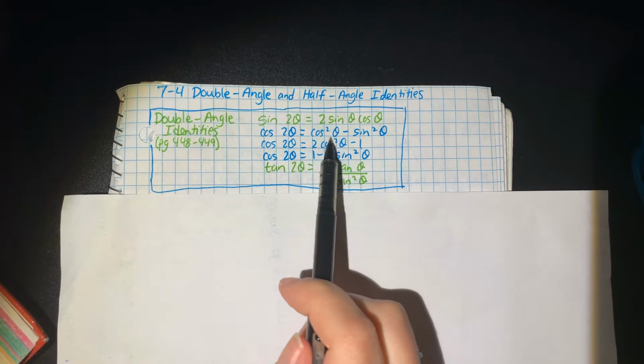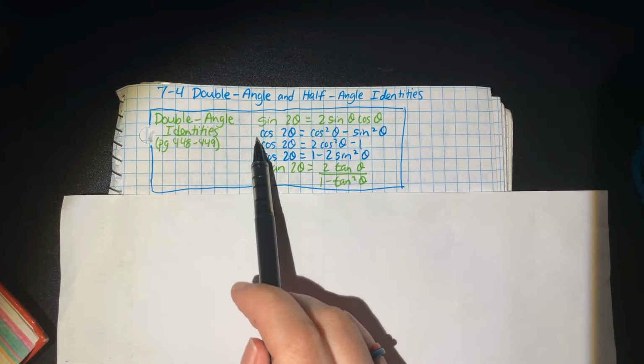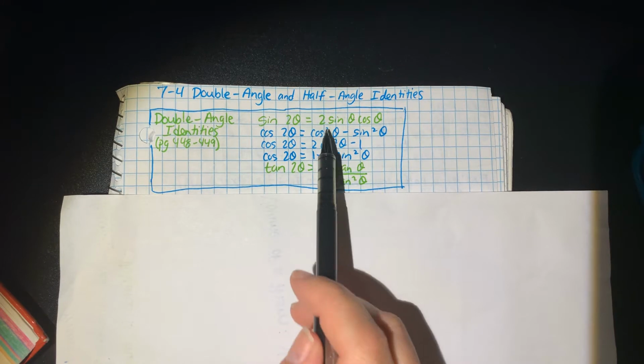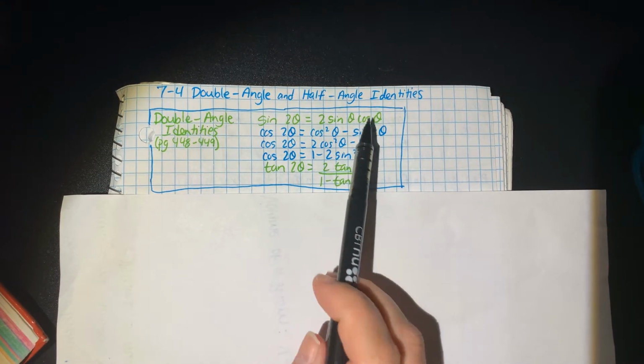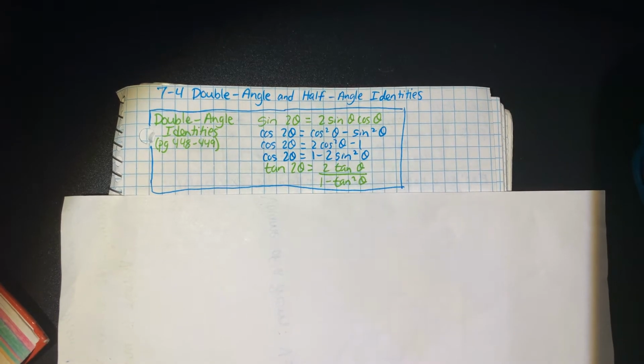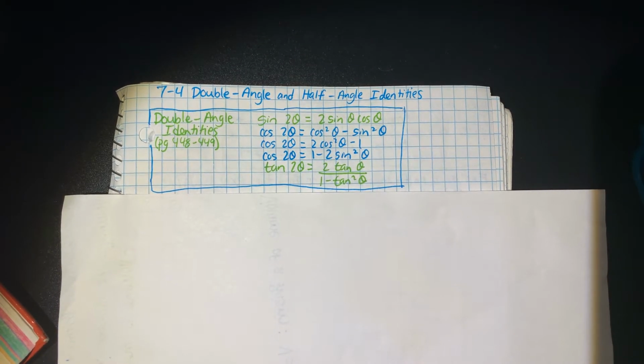The thing to note is that cosine does have 3 identities. So they're right there. Sine has 1 commonly used, tangent has 1, but the cosine ones, there are 3, so you get to pick.